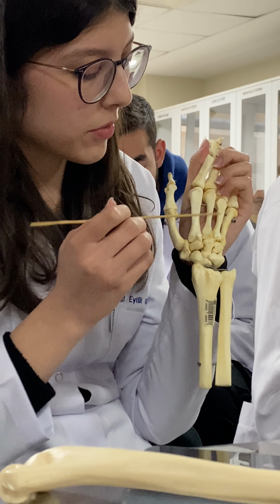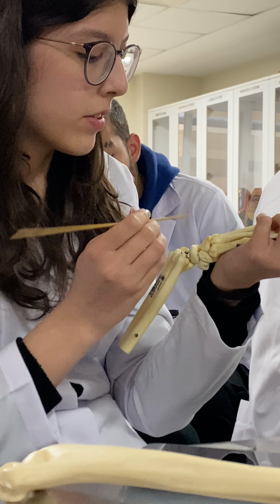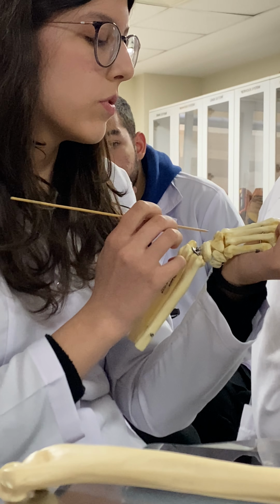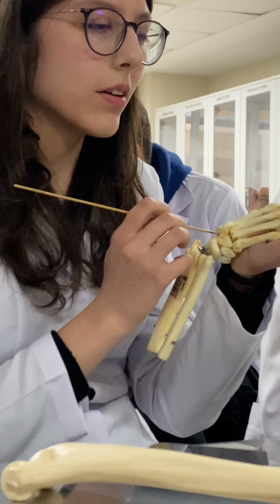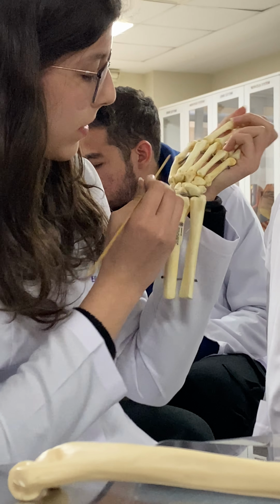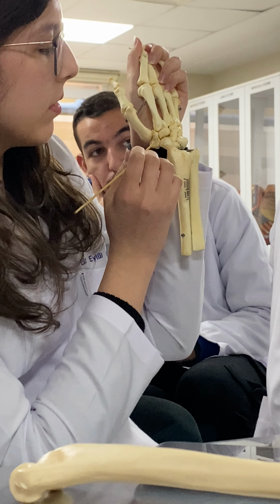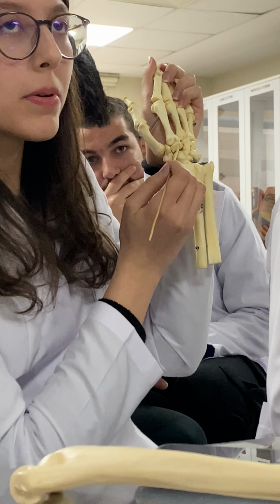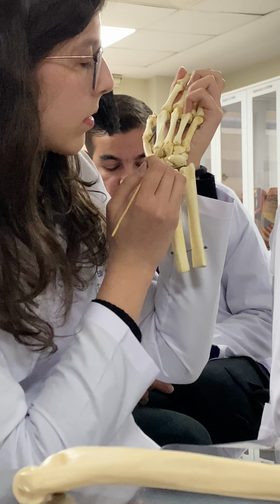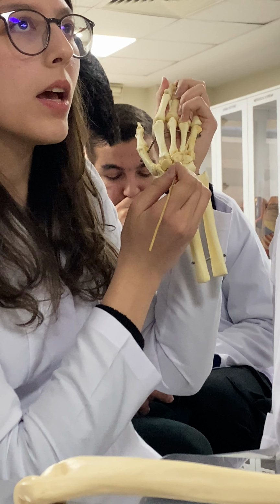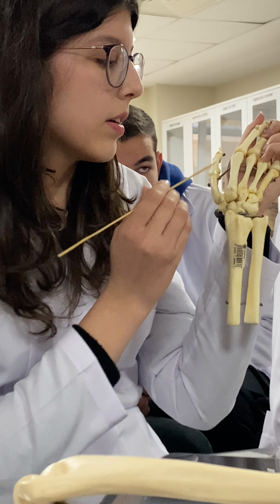Now it's time for the distal row, and it continues with the trapezium, trapezoid, capitate, and hamate. Good. Say it again.